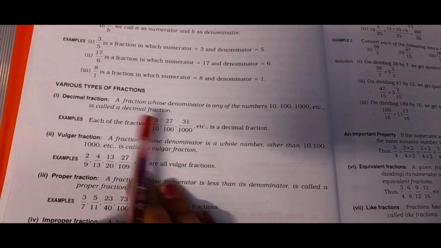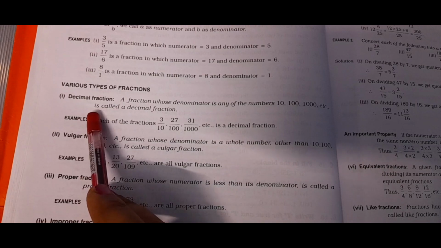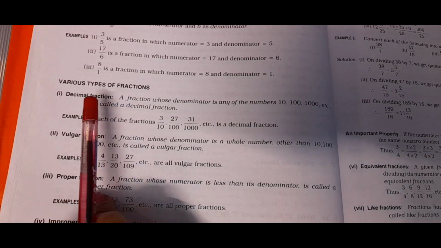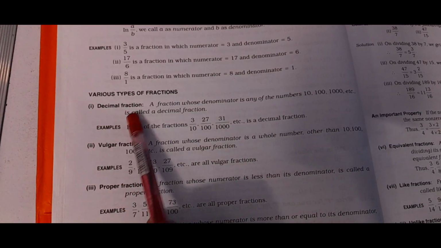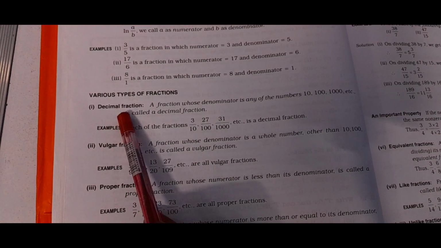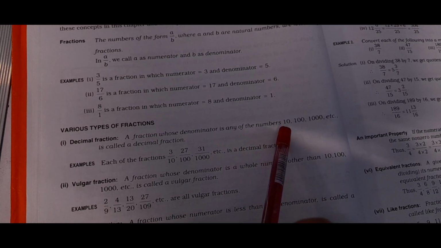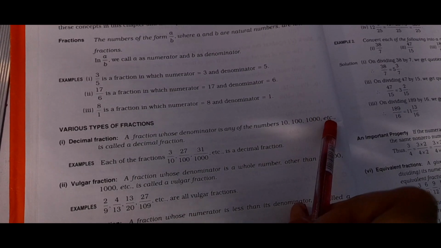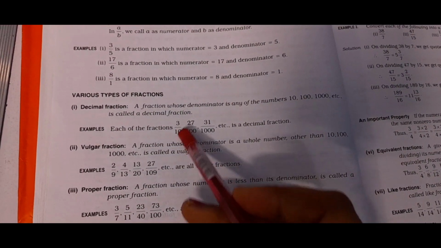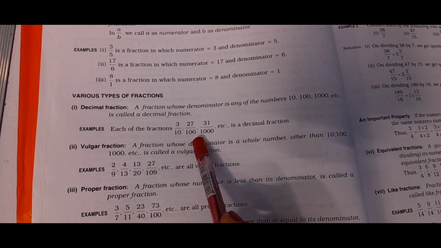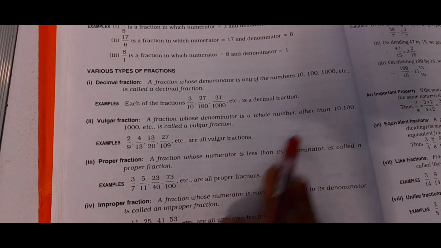Now look at the book, various types of fractions. We have to learn about the types of fractions. Number 1, decimal fractions. A fraction whose denominator is any of the numbers 10, 100, 1000, etc. is called a decimal fraction. That means 3 by 10, 27 by 100, 31 by 1000 are called decimal fractions. Get it?